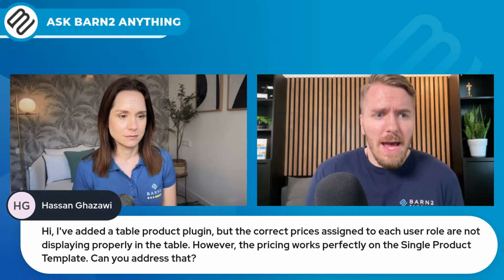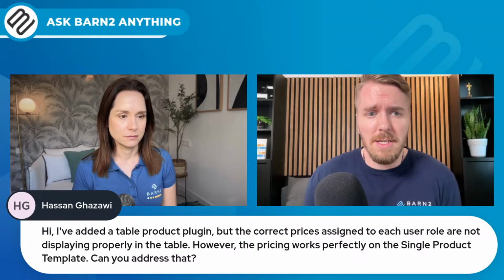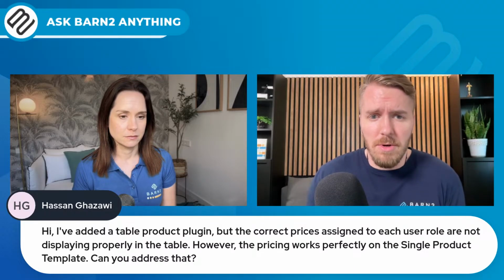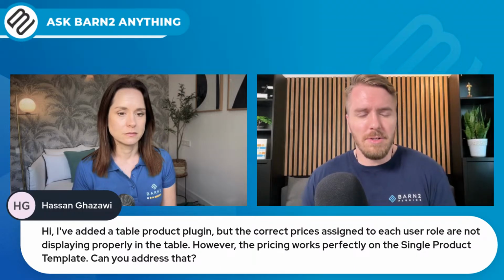He says, I've added a table product plugin, but the correct prices assigned to each user role are not displaying properly in the table. However, the pricing works perfectly on the single product template. Can you address that?